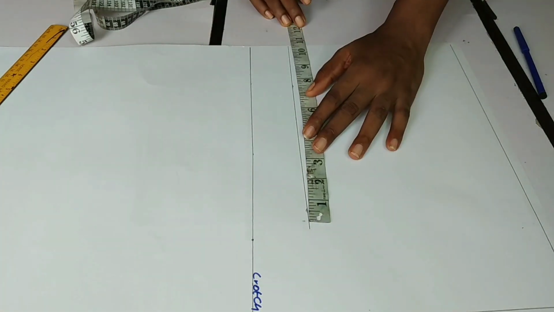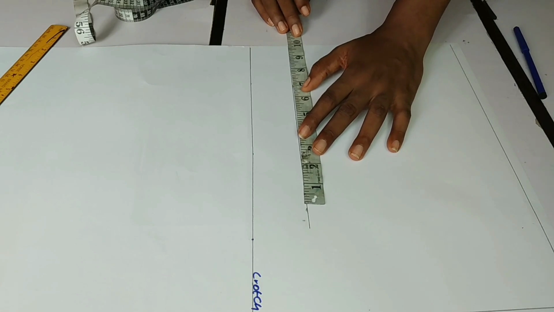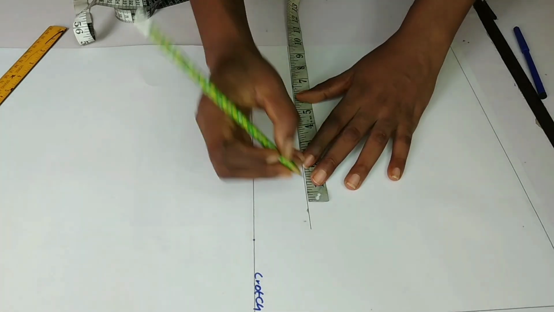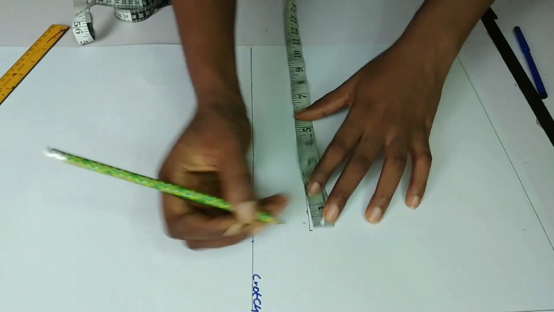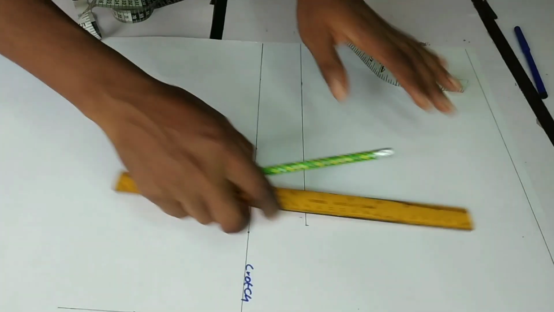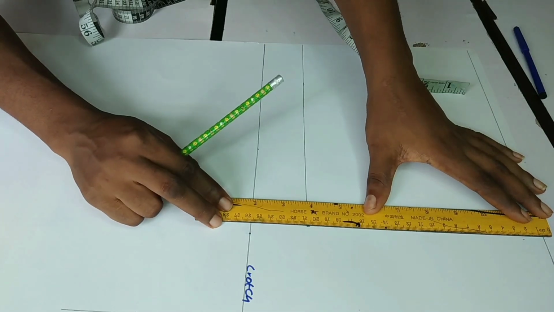So on your hip line, you divide your hip measurement by 4. Whatever you have, you're going to add 1 inch to it. So this is what I have. I added 1 inch to it, and this is it. So you are going to connect this line now. This is your hip measurement. You are going to connect it up to the waistline.